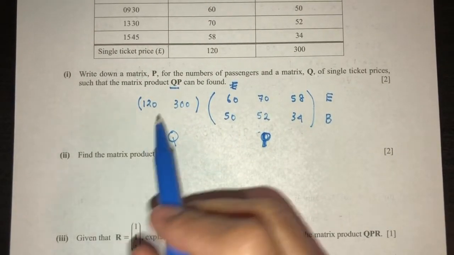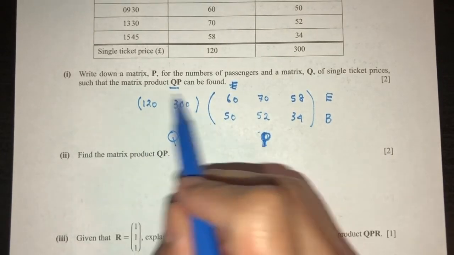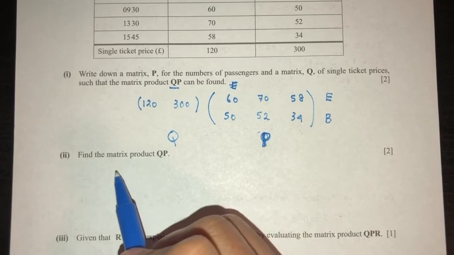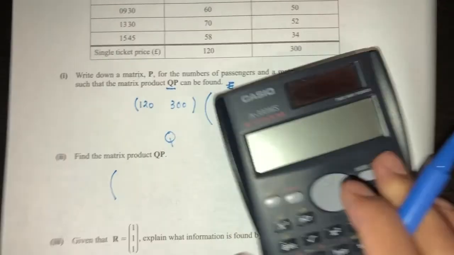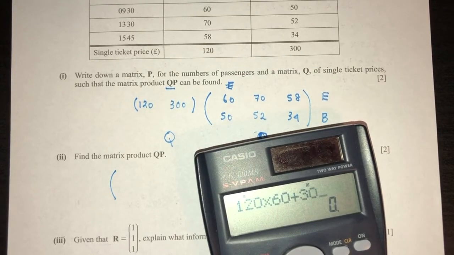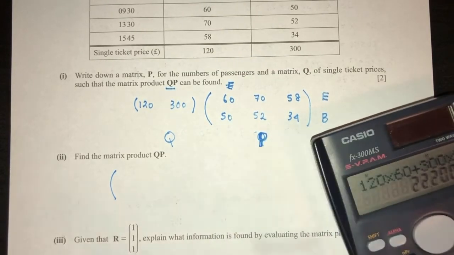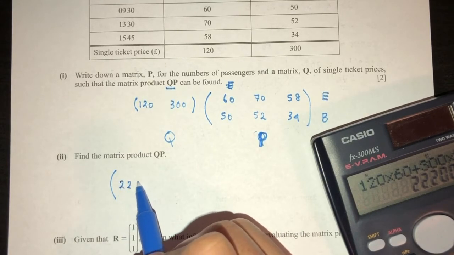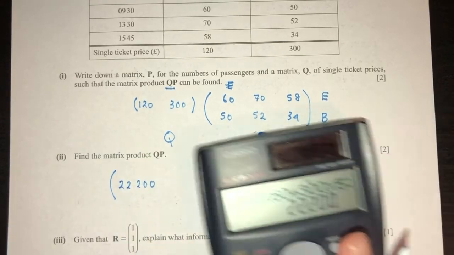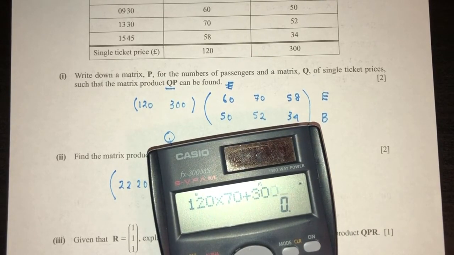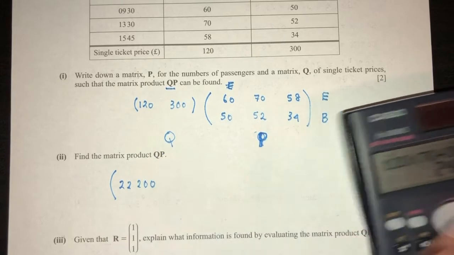Now we have to find the product of QP. So let's do that. Rows by column, rows by column, and rows by column. So you will have 120 times 60 plus 300 times 50. That is the revenue for each flight at each time. Okay, that will be 120 times 70 plus 300 times 52.